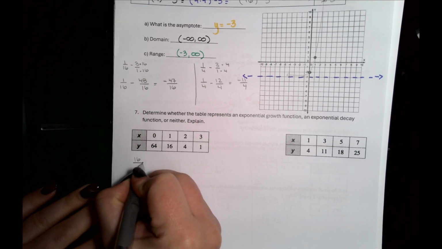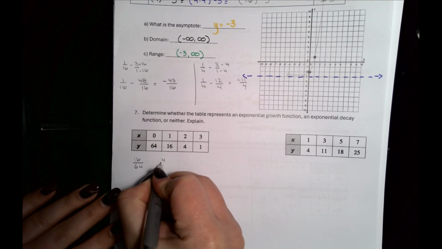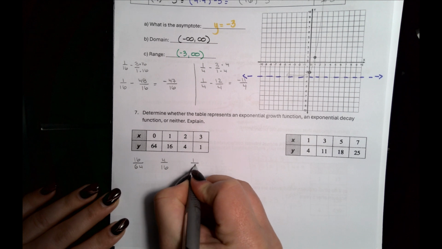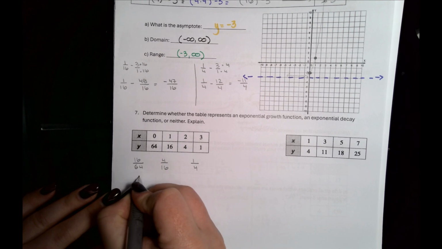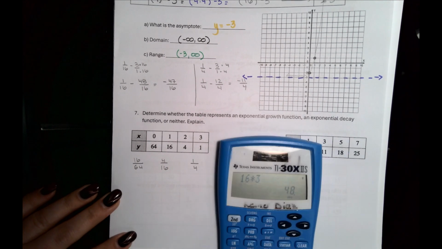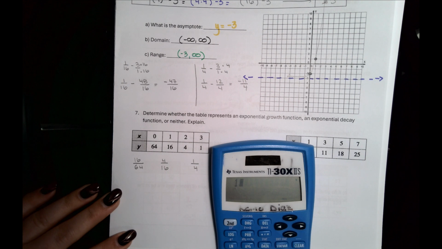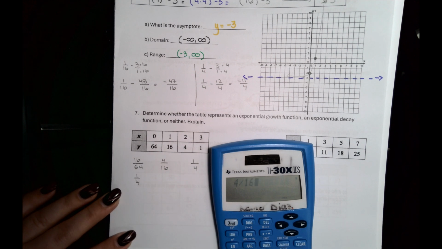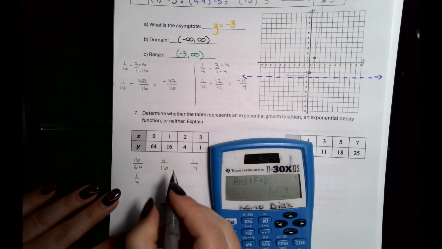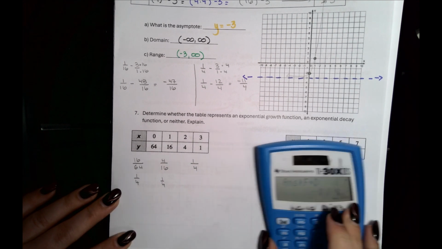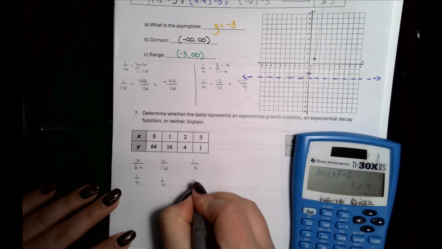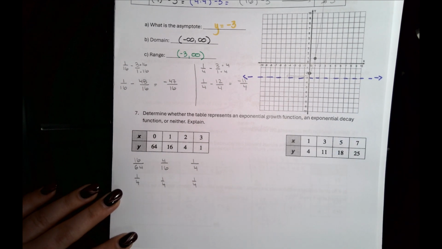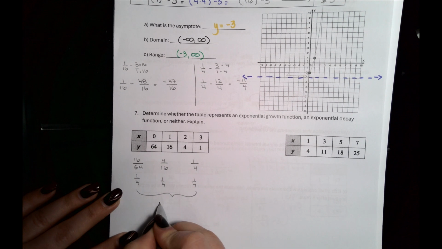So right divided by left, right divided by left, right divided by left. See what that is? We got 16 over 64. Decimals are not allowed. We get a 1/4. 4 over 16. Decimals are not allowed. I get a 1/4. And here, there's nothing for us to do. You can type it into the calculator, but again, it's just 1/4. This gives me a common ratio of 1/4.